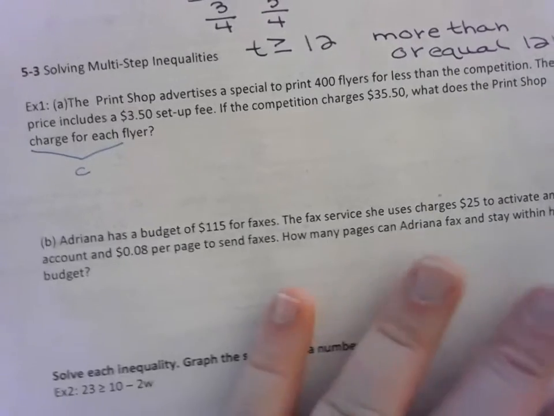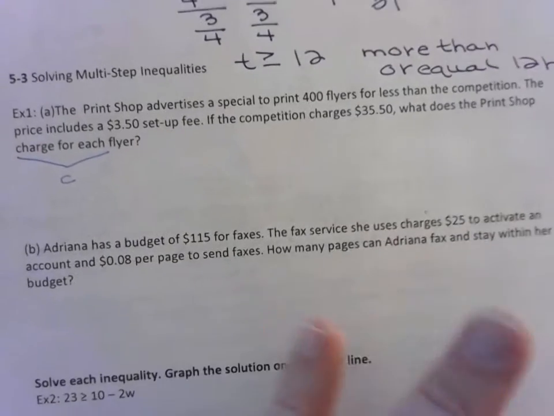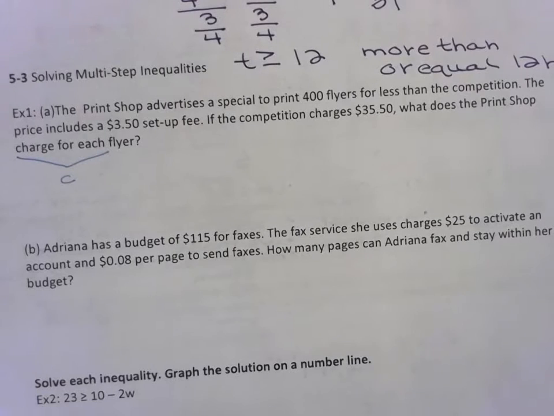Okay, now let's read what they tell me and see if I can set up an inequality. The print shop advertises a special to print 400 flyers for less than the competition. The price includes a $3.50 setup fee. If the competition charges $35.50, what do they charge for each flyer? So give me some ideas how to set up my inequality.